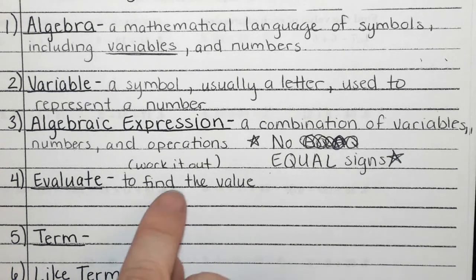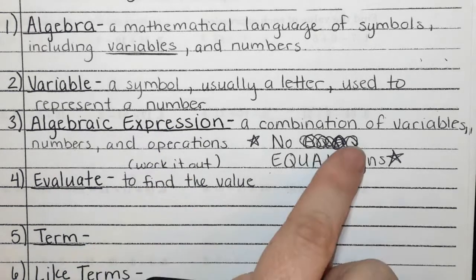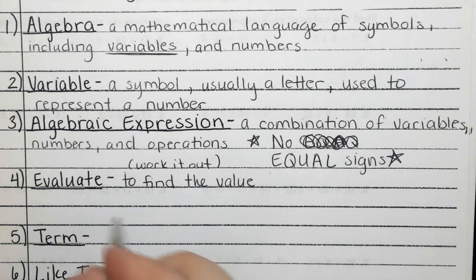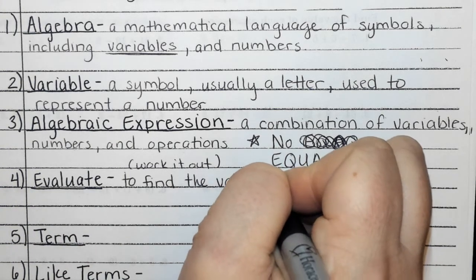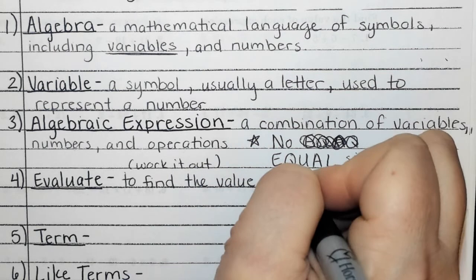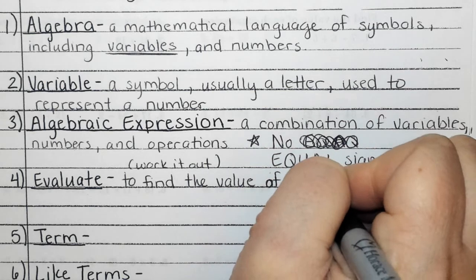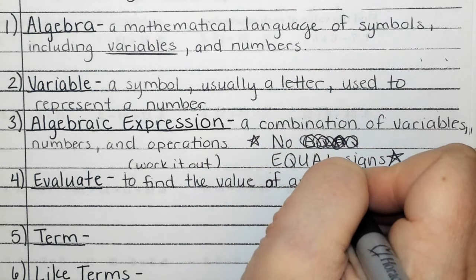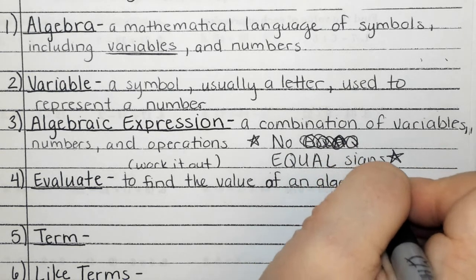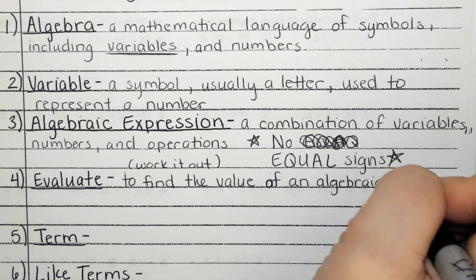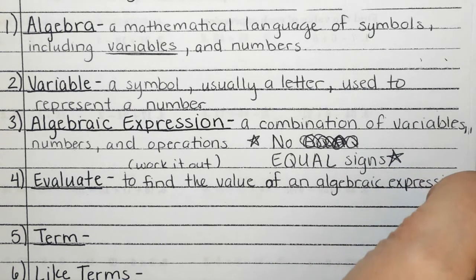All right. Now, a lot of times we're not going to be dealing with numeric expressions. We will have these algebra ones with variables. So I want to include that in this definition. So to find the value of an algebraic expression, because can we do math with letters? I already kind of told y'all that. Can we do math with letters? No. To find the value of, to evaluate, an algebraic expression.